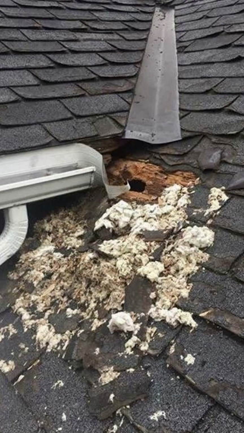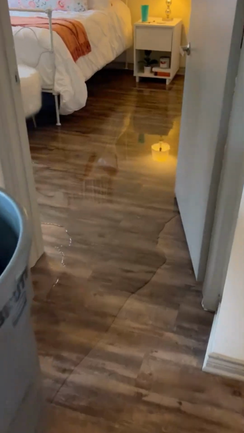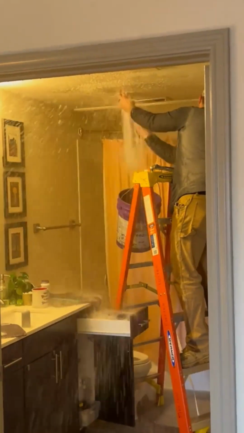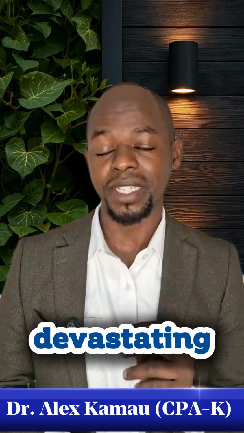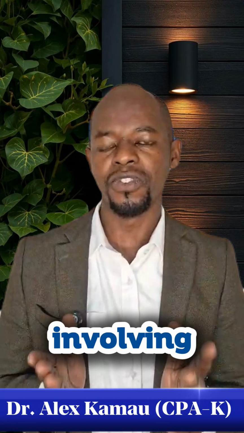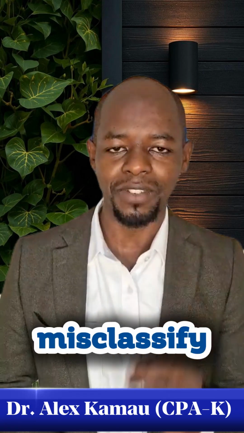Every landlord fears a leaking roof or a broken pipe, not because of the nuisance that they cause, but because of the high repair cost involved in restoring them to their original status. Now, there is one repair cost that is far more devastating, far more expensive, and far more involving than anything that your tenant could ever break. And these are the repair costs that you misclassify.